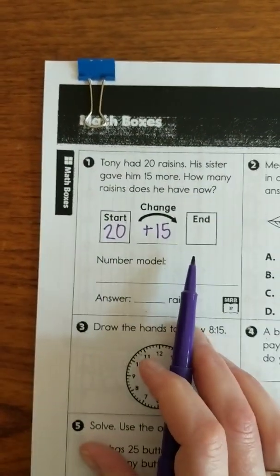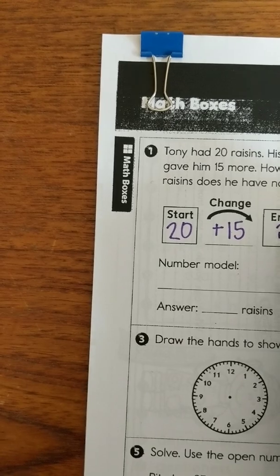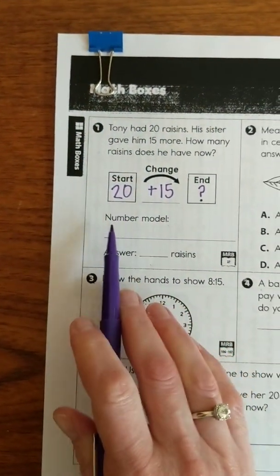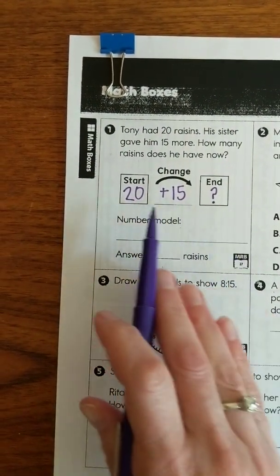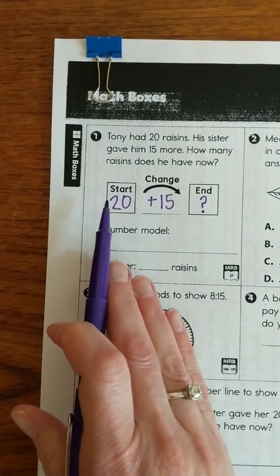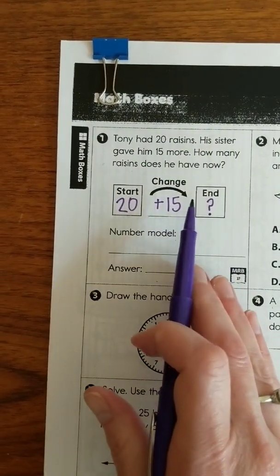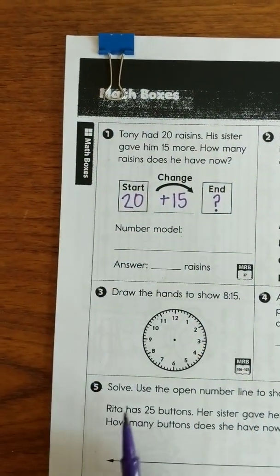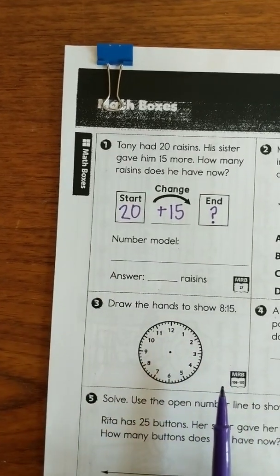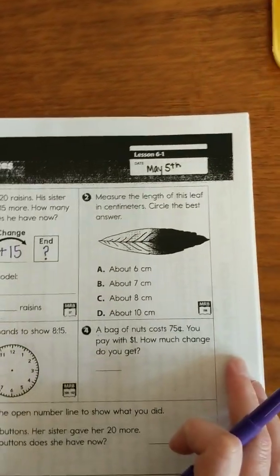You need to write a number model. Okay, well, actually, the end is going to be our question mark. So I want you to go ahead and write a number model for this. Now, I'll give you a hint. If you just write exactly what it says up here with an equal sign there, you're going to have your number model. And then solve that to find the number of raisins, okay?